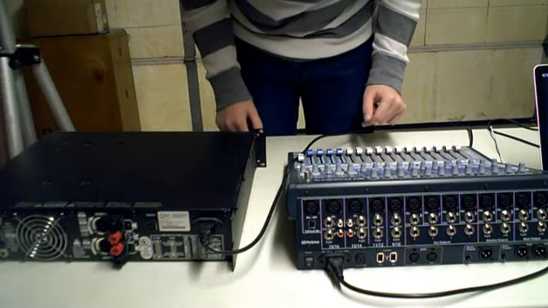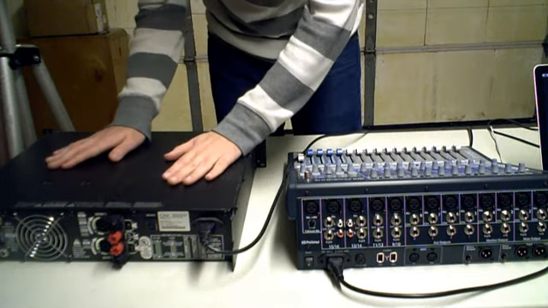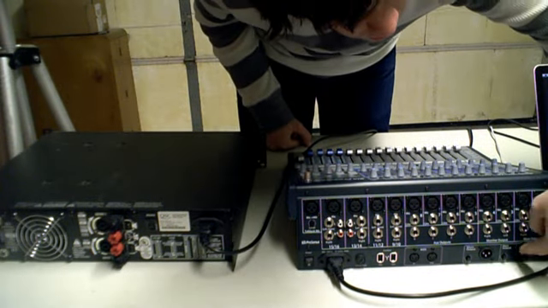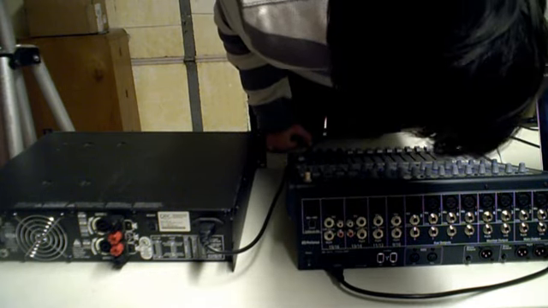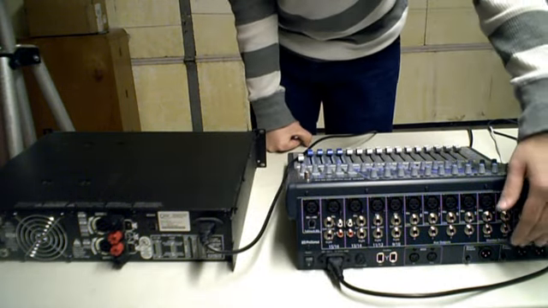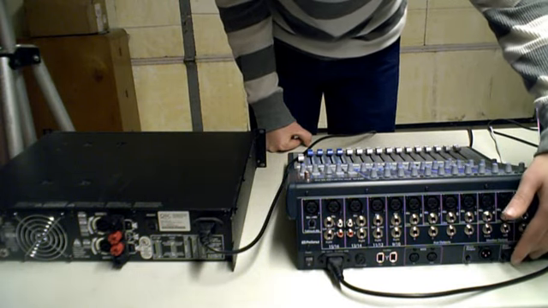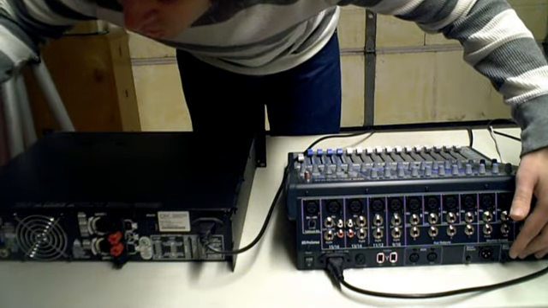Okay, first thing we need to do is we need to connect our mixer to our amp. And the way we're going to do this is we have 2 main outputs, one for left and one for right, right here. And we're going to take XLR cables, otherwise known as microphone cables, and plug them from here to these two inputs right here.